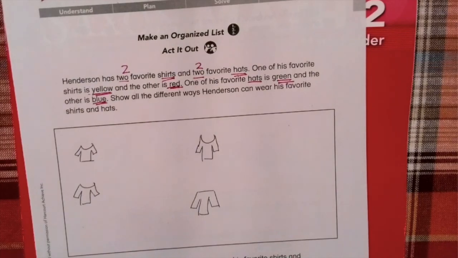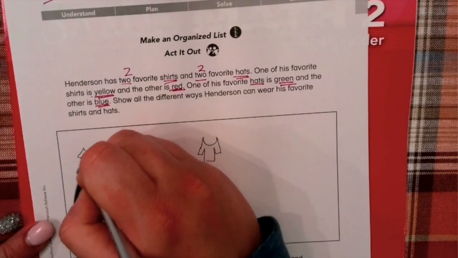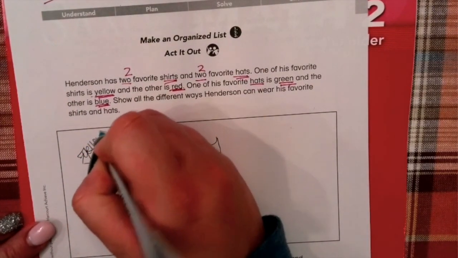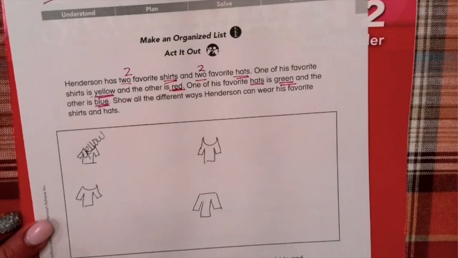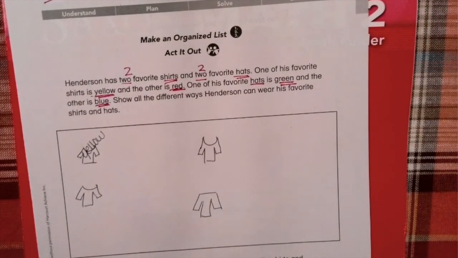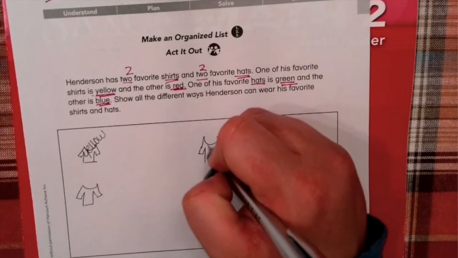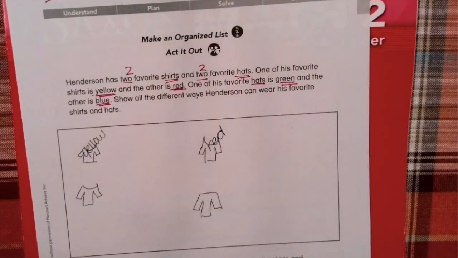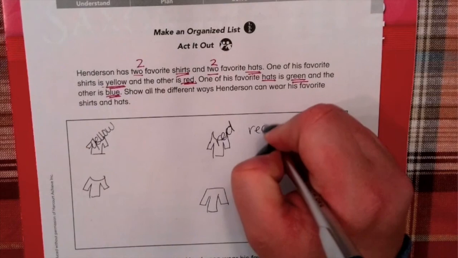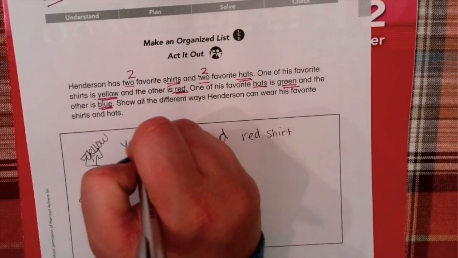All right. Now, he has 2 favorite shirts and 2 favorite hats. We know that one of his shirt colors is yellow. So if you had a yellow, you could color it in yellow. Okay? He likes yellow, and we know he likes red. Okay, so we have a red shirt and we have a yellow shirt.